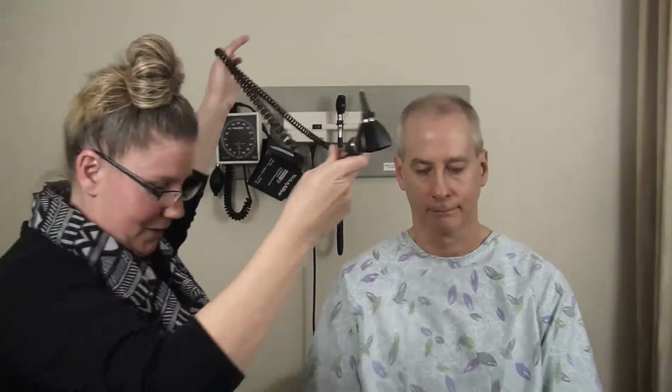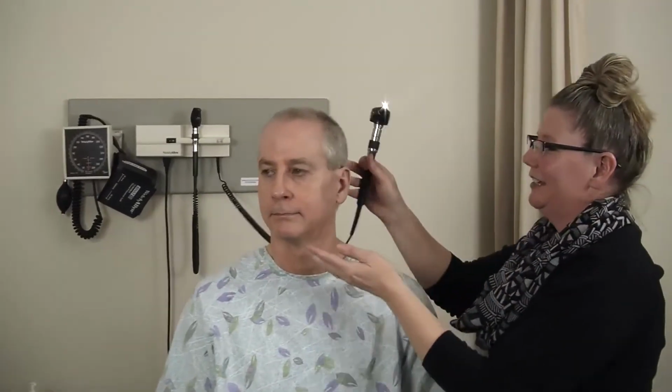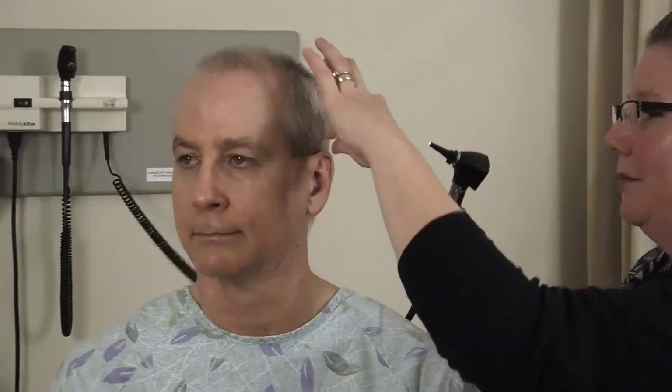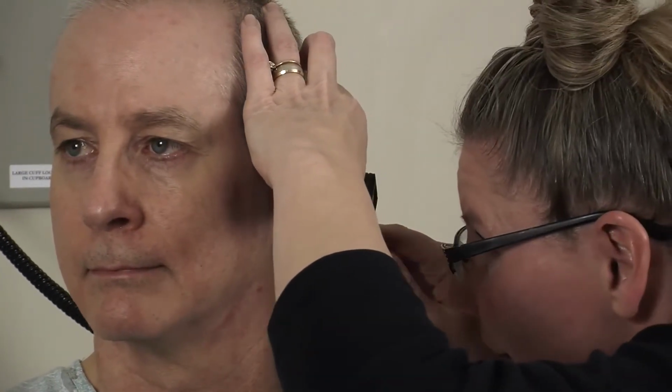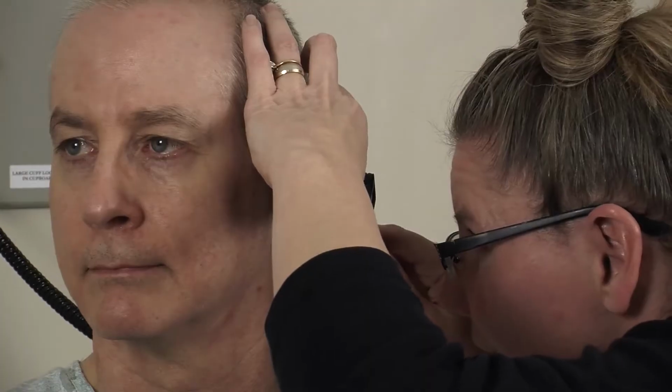And then to examine the other side, you're going to want to keep the cord behind the patient. And again, I'm going to pull up and look in and examine. So that is using the otoscope.